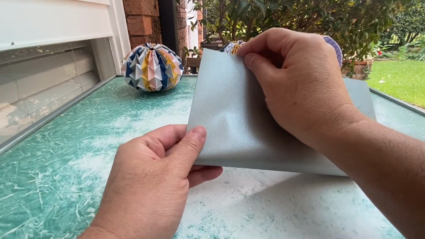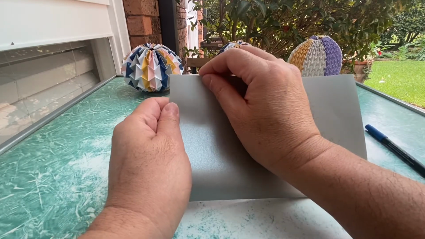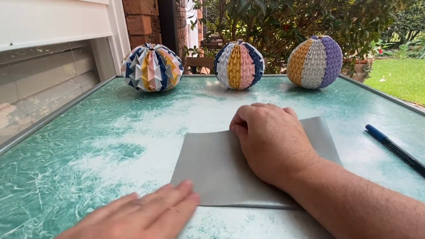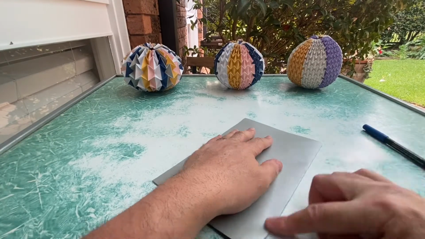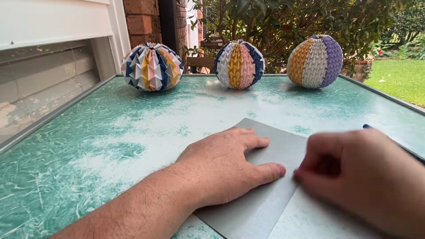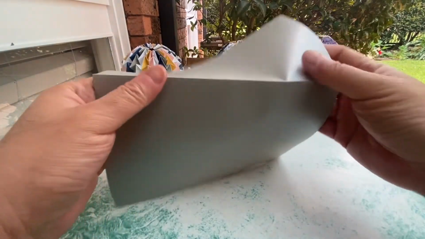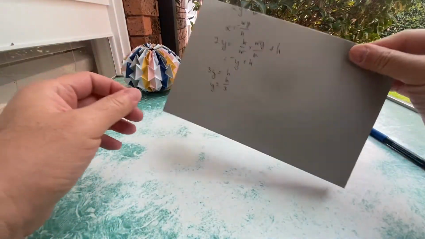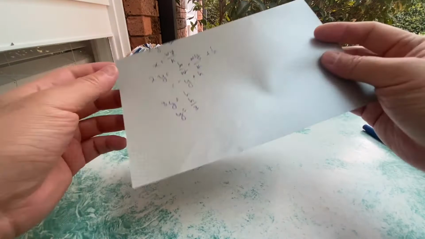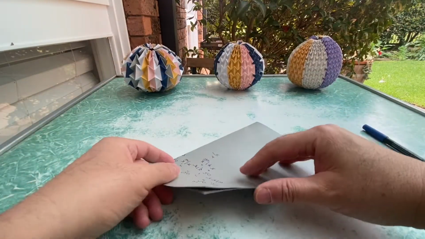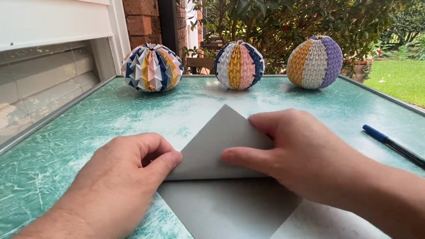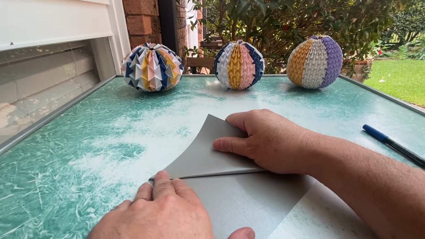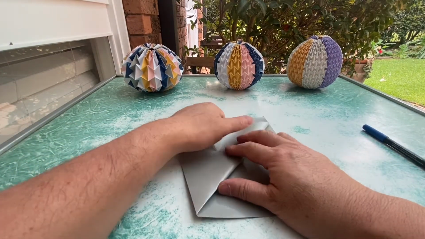So let's fold our paper in half. Put a little crease in at the halfway mark on the diagonal and in the corner.